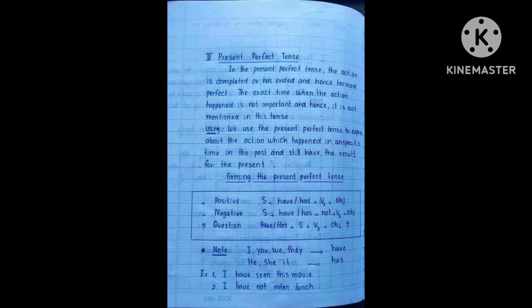For the positive sentences, we always use subject plus have or has plus V3 form of the verb and object. Keep in mind that has or have varies according to the subject.